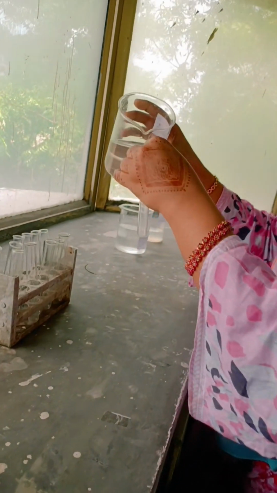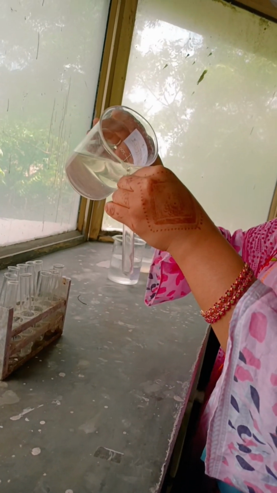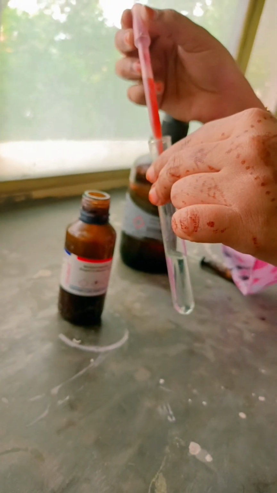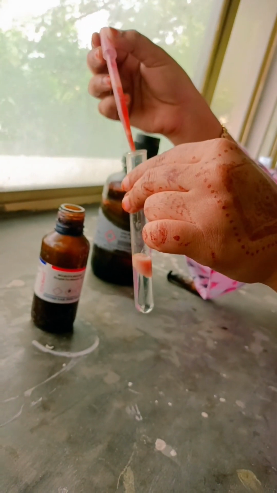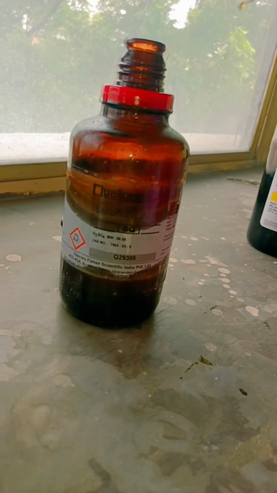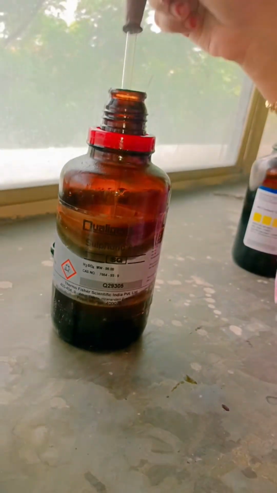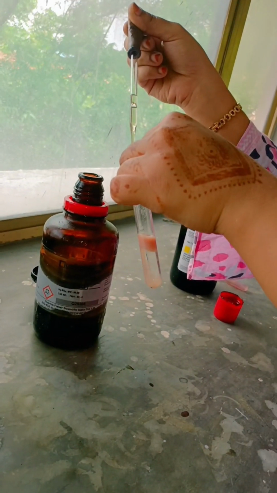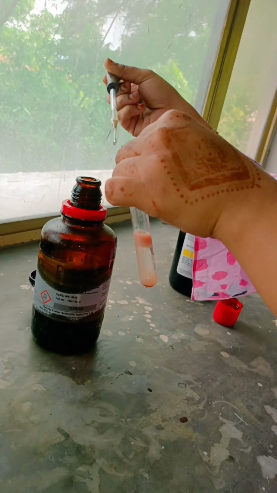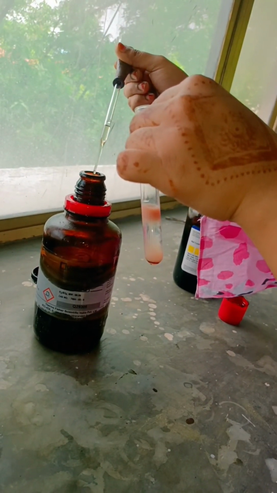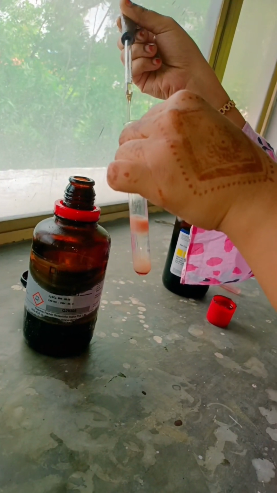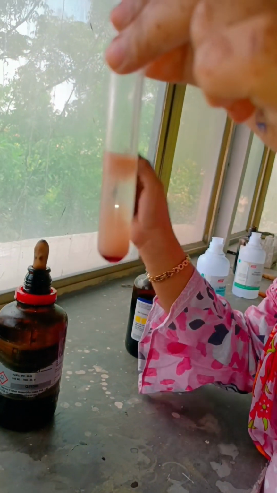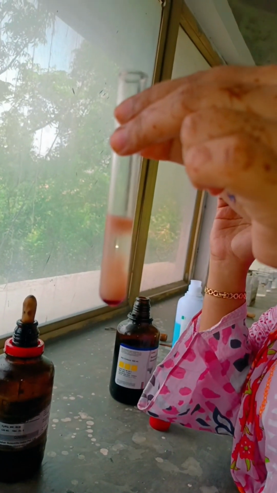Let's perform the analysis now. You have to take the sample. To the sample, add Molisch reagent in which alpha naphthol is present, followed by sulfuric acid along the walls of the test tube. This alpha naphthol reacts with sugar in the presence of sulfuric acid to give rise to a purple ring at the junction of two layers if at all the sample contains carbohydrates. And clearly you can see the purple color ring has formed at the bottom. As you can see here, the purple coloring has formed, so it is positive for the presence of carbohydrates.